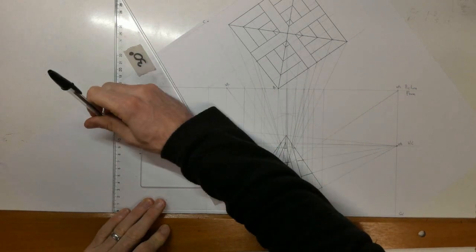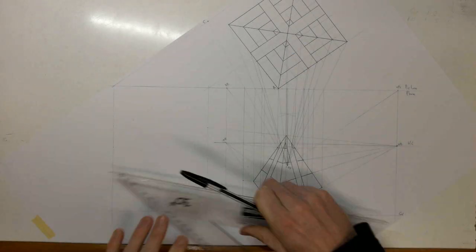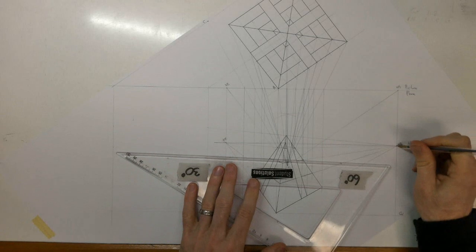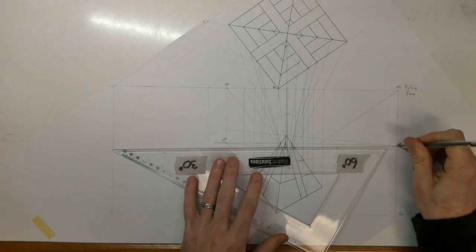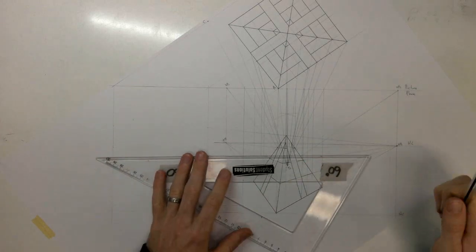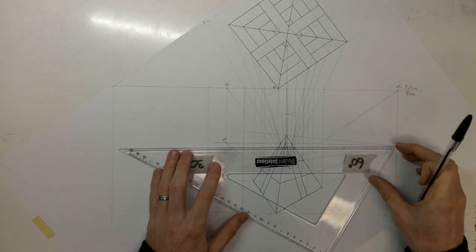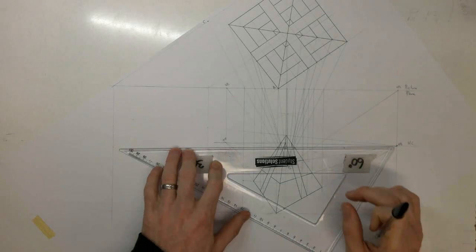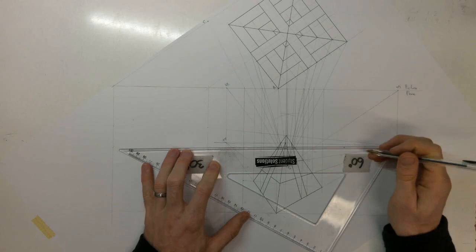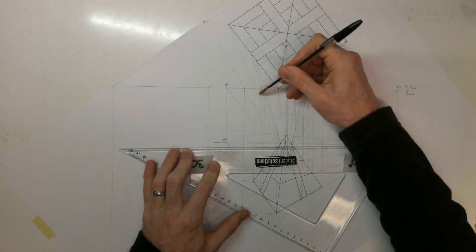So 120, now we'll come down 30. Okay. Pretty long distance to cover there. If your set square isn't long enough, you've got a longer one here, I'll get it now. And you could, like I said, just have taken your height line into here and dropped it down.